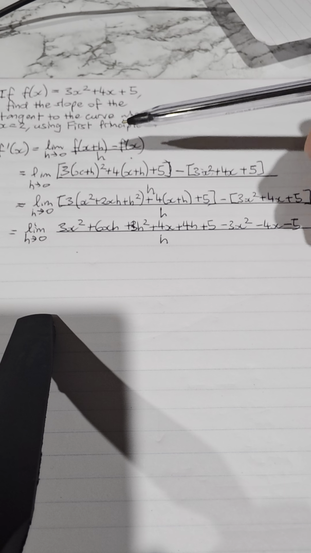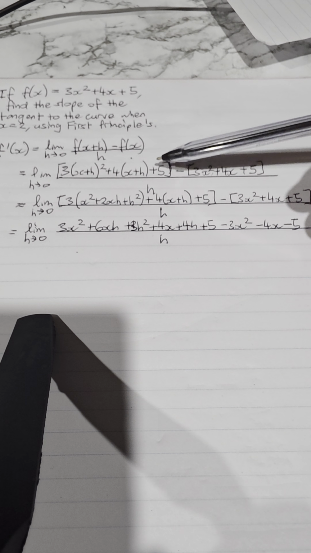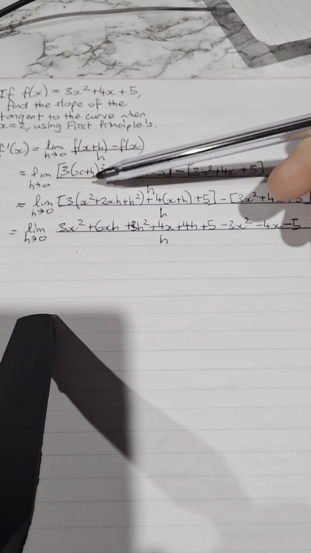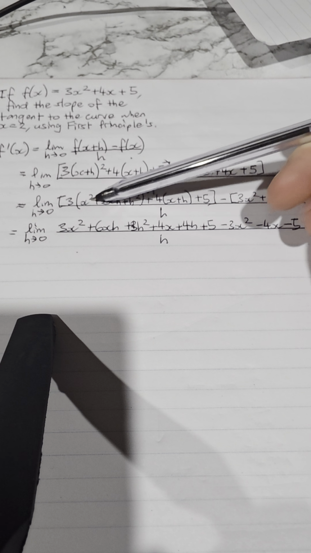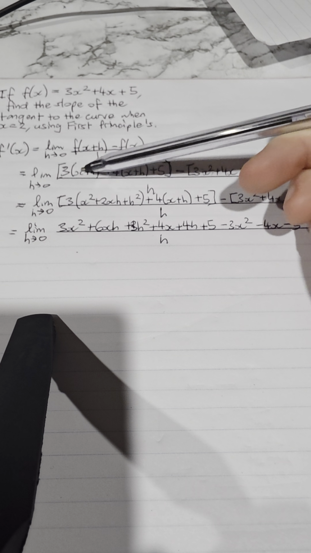Right guys, so I just paused the video and did a bit more working to save a little bit of time because I've only got a limited amount of storage on my phone. But anyway, I expanded this out here. Use a big bracket to expand that out. And I did this using the perfect square rule, x squared plus 2xh plus h squared.